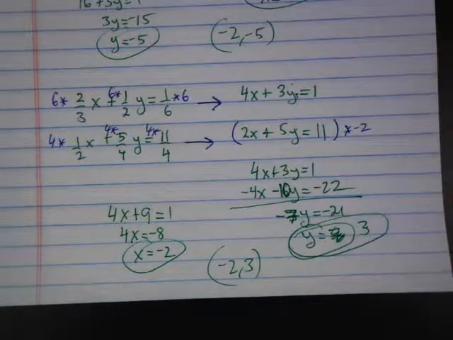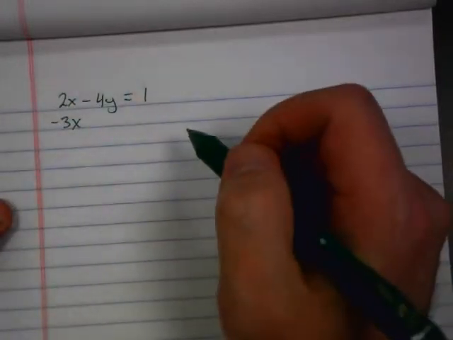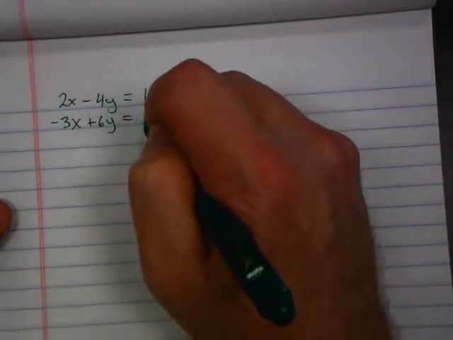All right, last thing we need to talk about. Sometimes you get inconsistent and sometimes you get dependent. What's that going to look like here? Well, let me give you an example of one. How about 2x minus 4y equals 1 and -3x plus 6y equals 8.